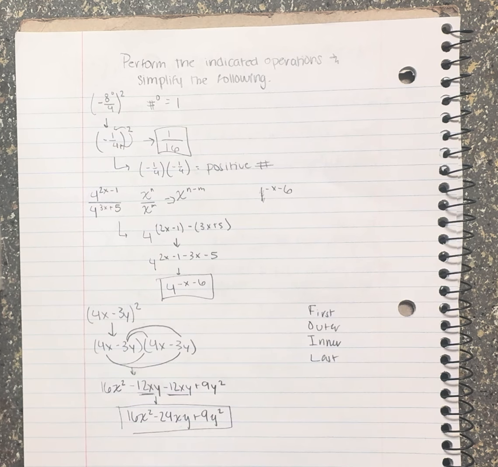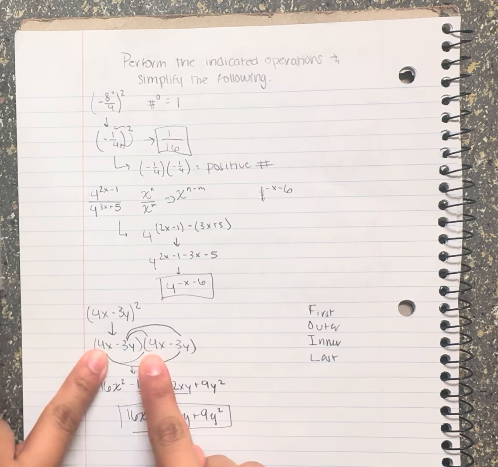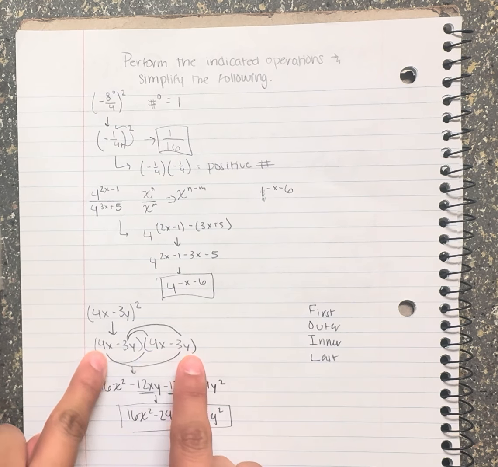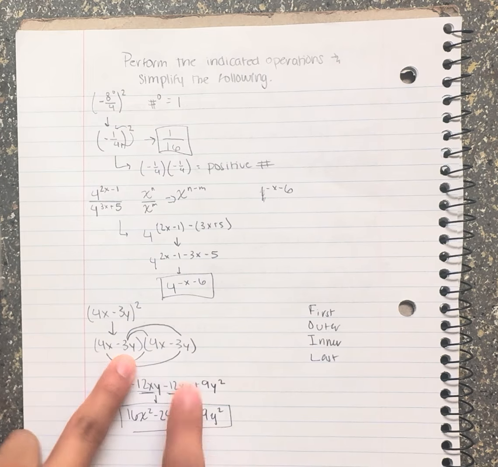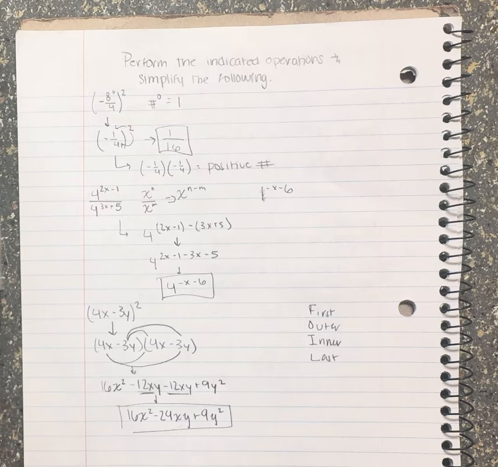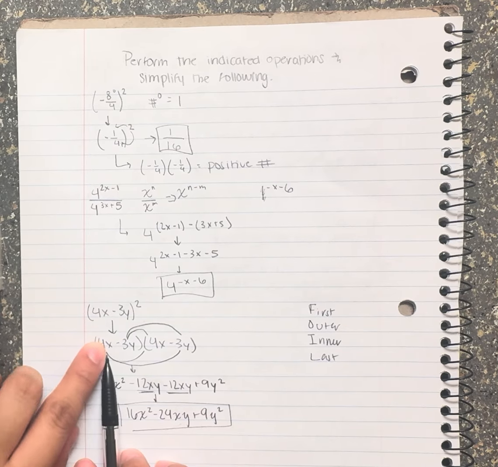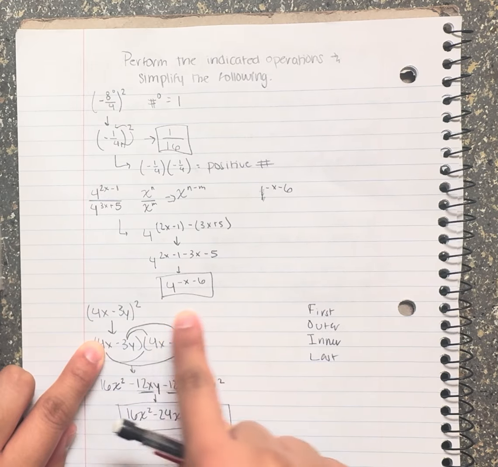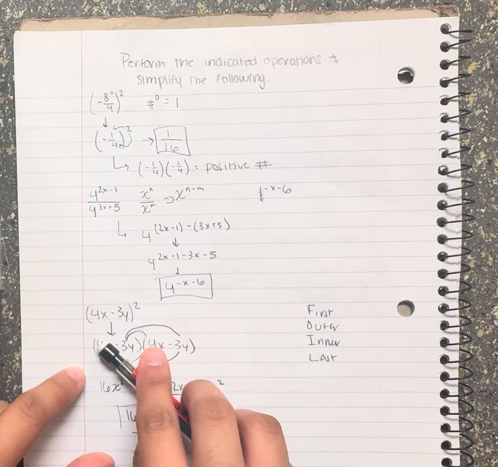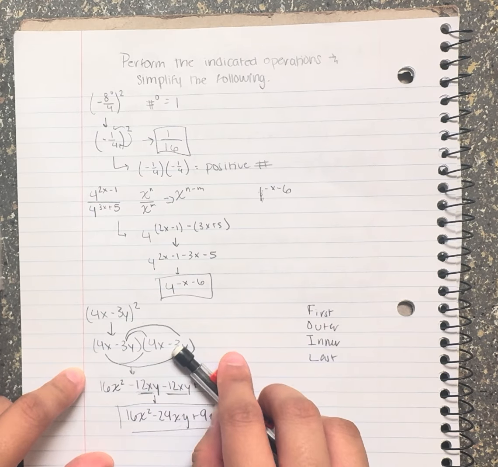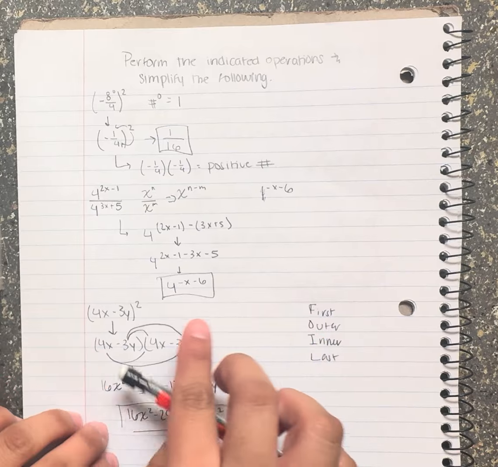And again, it's just first, outer, inner, and last. Another way you could think about it is you have to multiply this by everything in the second expression, and then this by everything in the second expression. And then that's done because you multiplied.